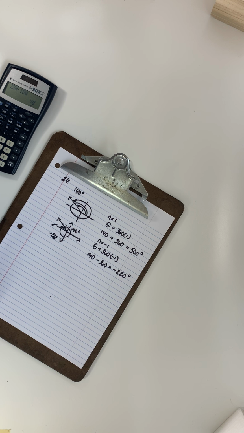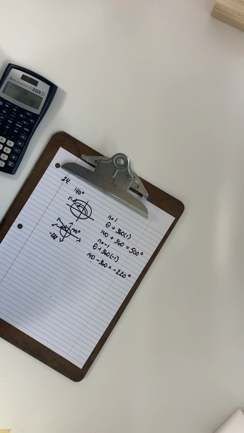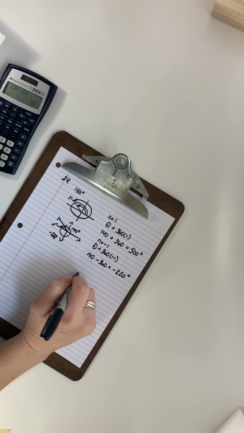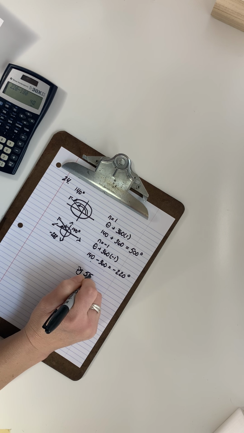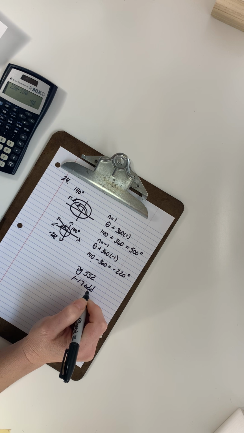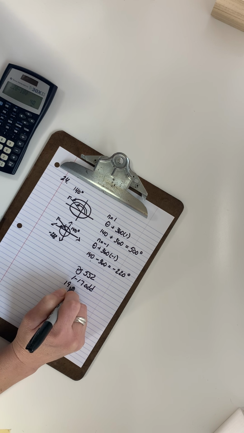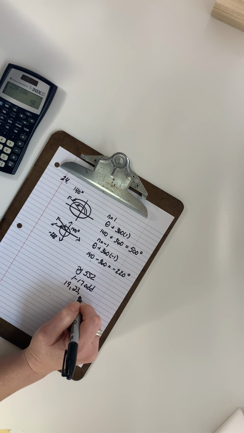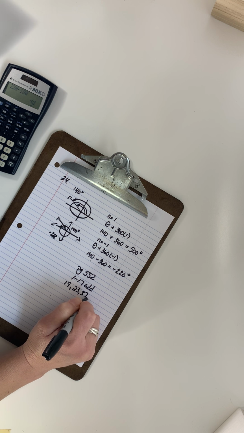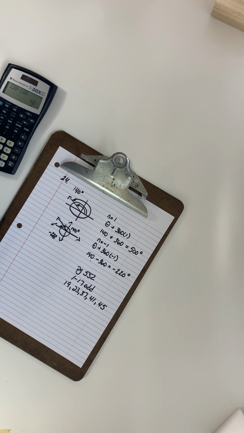So the big question is, what is the homework? And then we are done. Your homework is page 552, 1 to 17 odd. Then we'll do 19, yep, 19, and 23. Feel free to do more if you want to for practice. 37, 41, and 45.